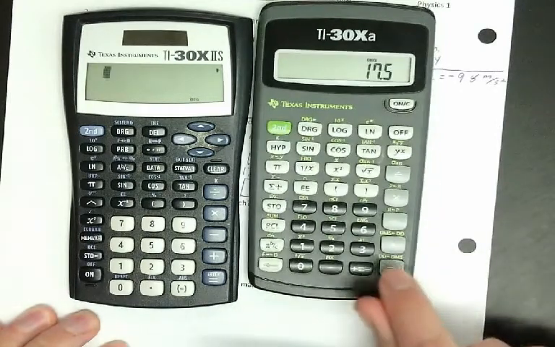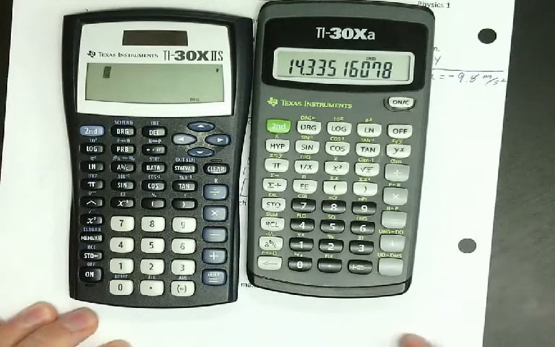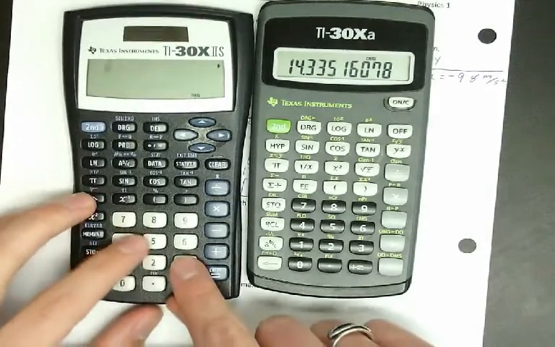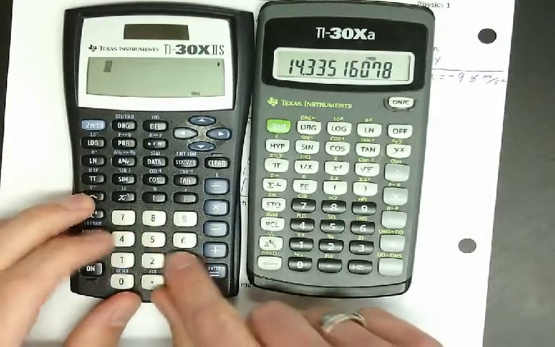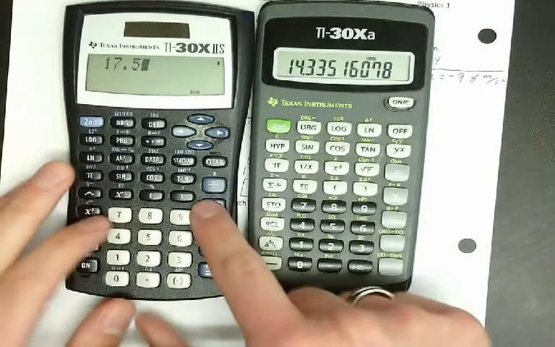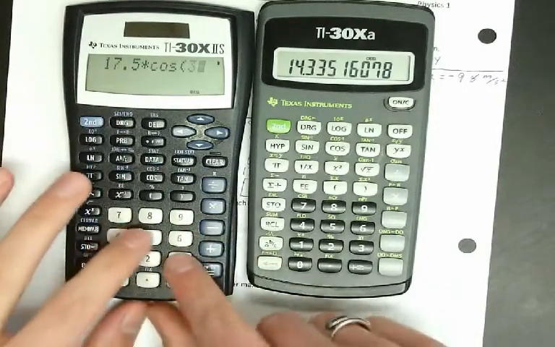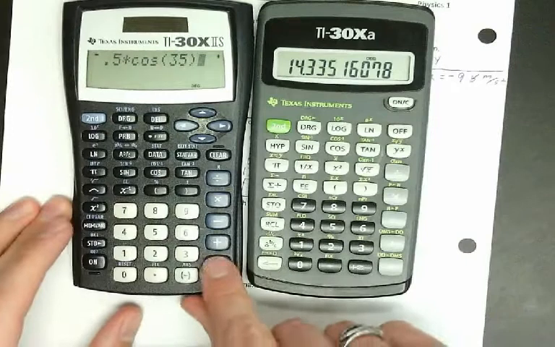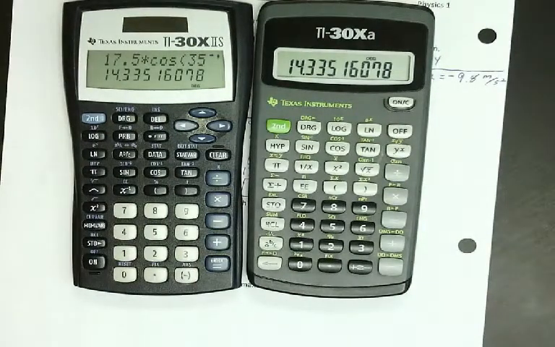Okay. On the other one, you would put the value first, so 17.5 times cosine 35. And you get that. So it just depends on what kind of calculator you have. If you're not sure, ask me and I'll show you how.